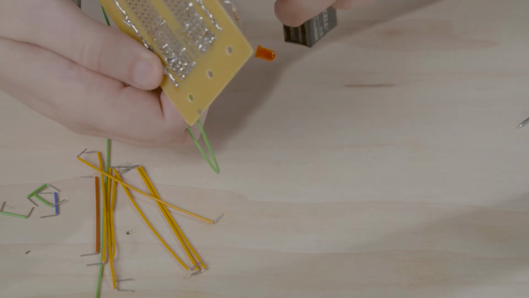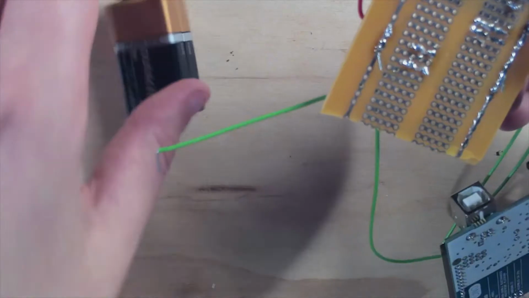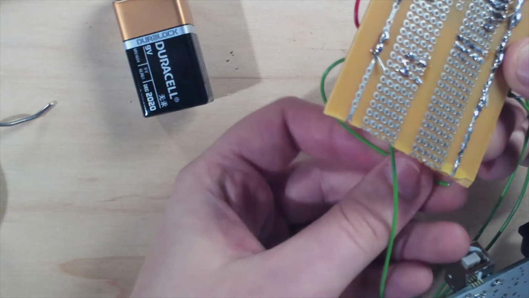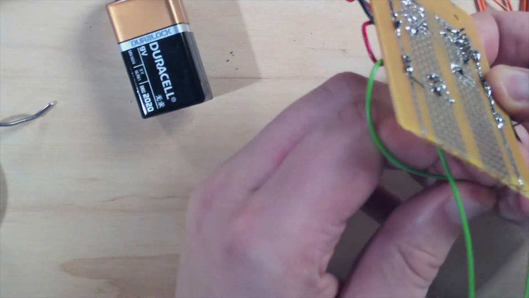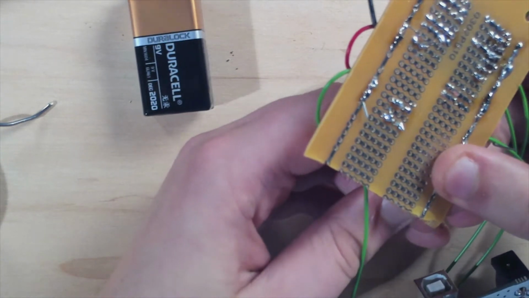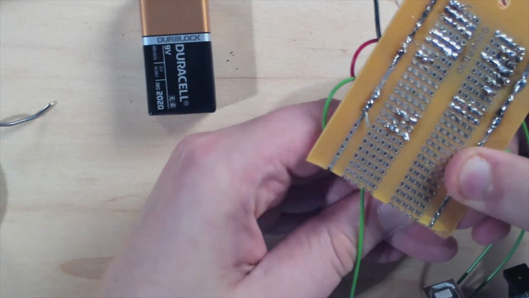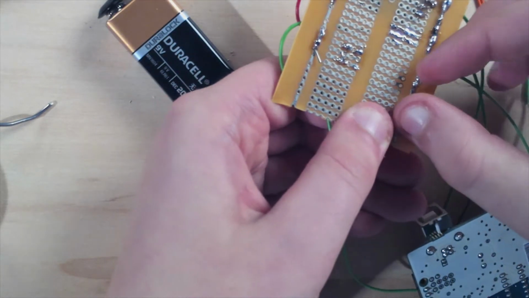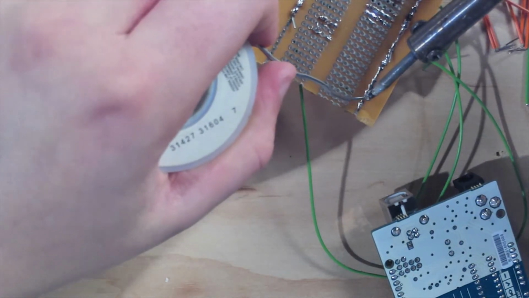Oh, found one right here. Do a little bend. There we go. Went through. Good. Now let's solder it in place.